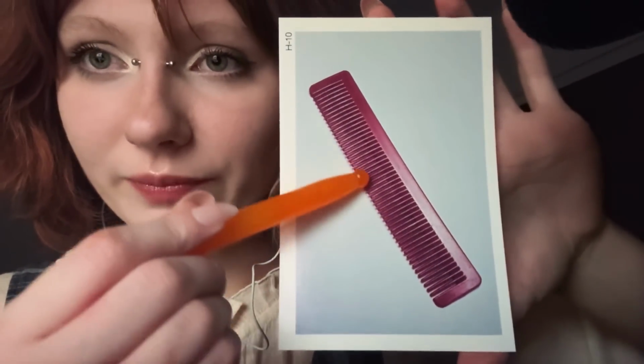Please tell me, what would you call this object? Very good. What letter does that start with? Very good. And what is the function of this object? Perfect. Okay, just starting off simple. See, this is very easy. Moving on. Our next card. What is this object on the card? Very good. This is a comb.